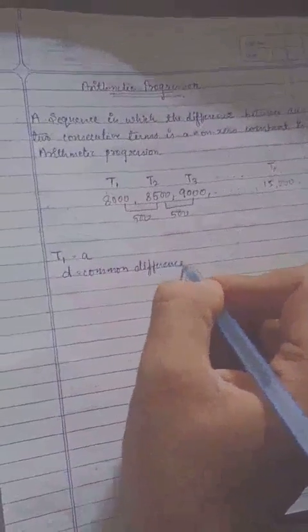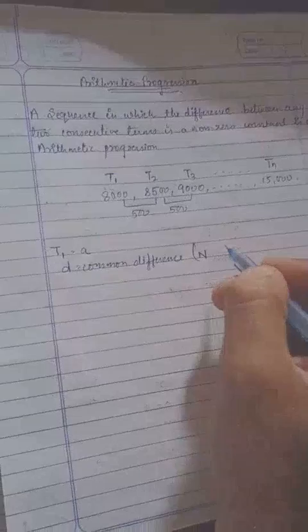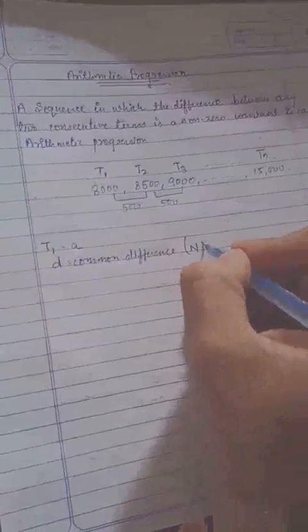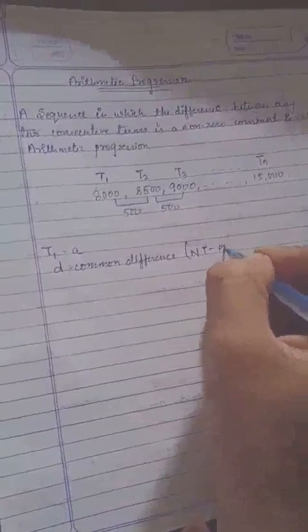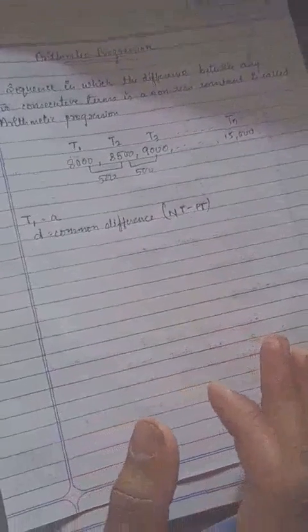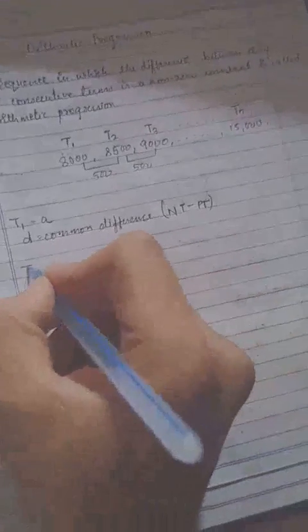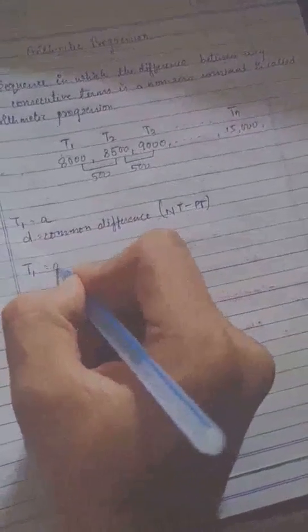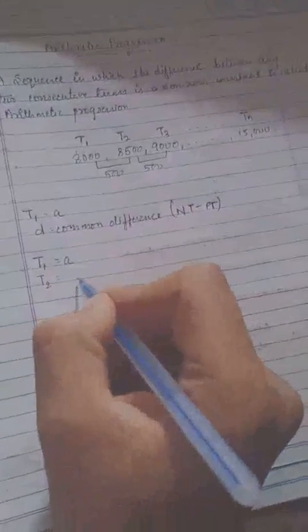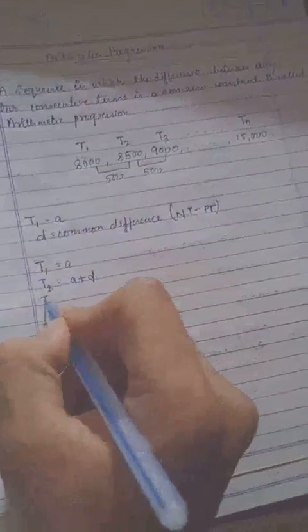So I will clear up what a common difference is. Common difference means the difference of two consecutive numbers, but it is the next term minus the previous term. We can remember it like that: next term minus previous term. So what is the formula to find the last term? I will show you. First of all, let us understand what T1 is. T1 is denoted by A, that we have to remember. So what is T2? Can we write that T2 is equal to A plus D and T3 is equal to A plus 2D?